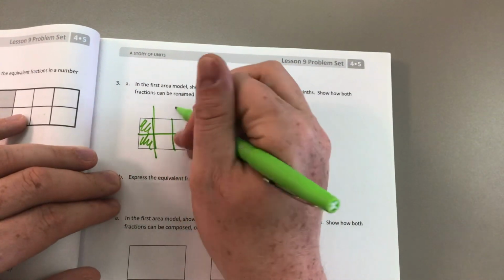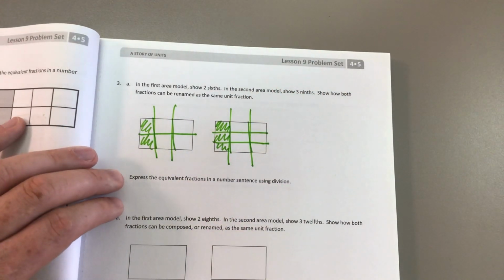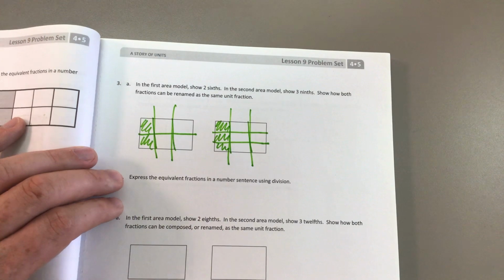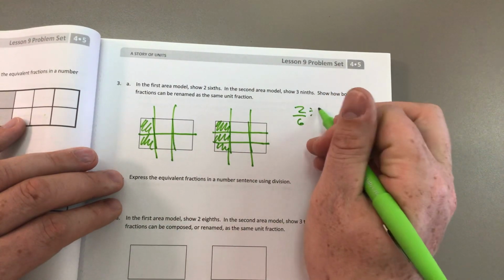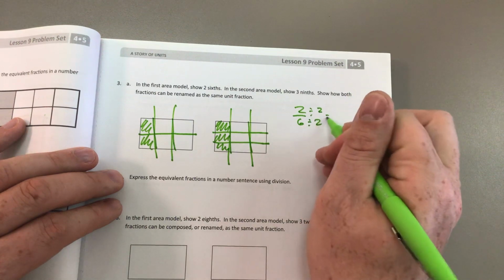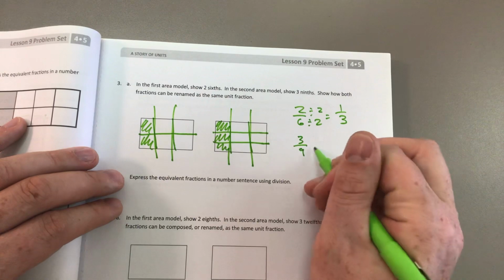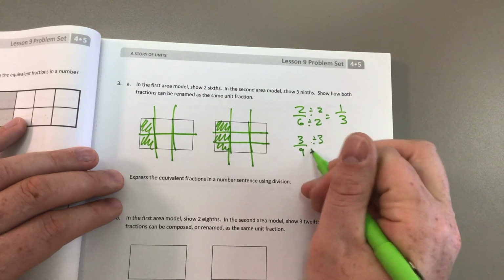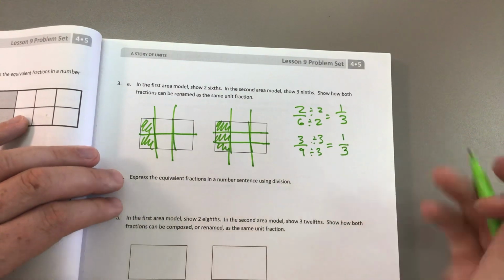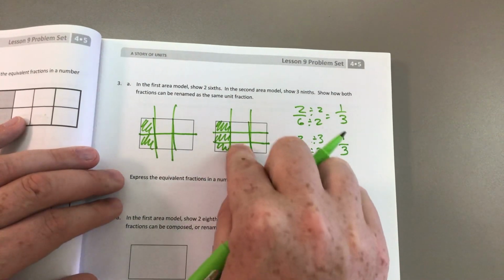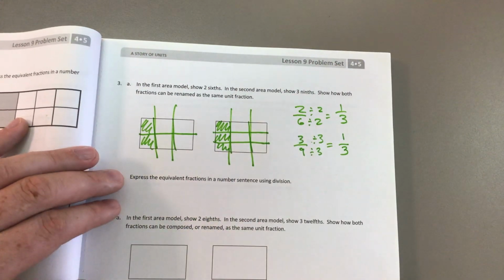Mainly, when we look at this from this end, we can recognize that they both can be renamed as the same unit fraction. In this case, 2/6 could be divided by 2 and 2 to equal 1/3. In this one, 3/9 could be divided by 3 and 3, which would equal 1/3 as well. The same value, I just chose to break it into smaller but more pieces in this one.